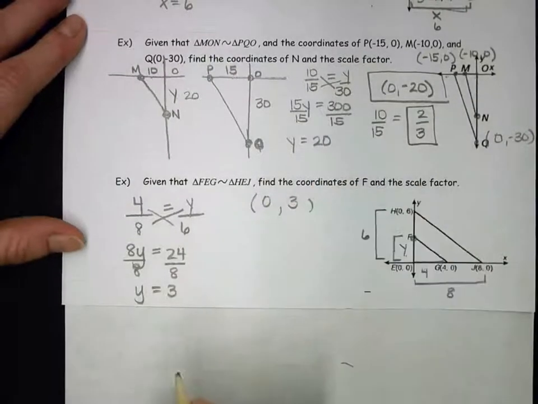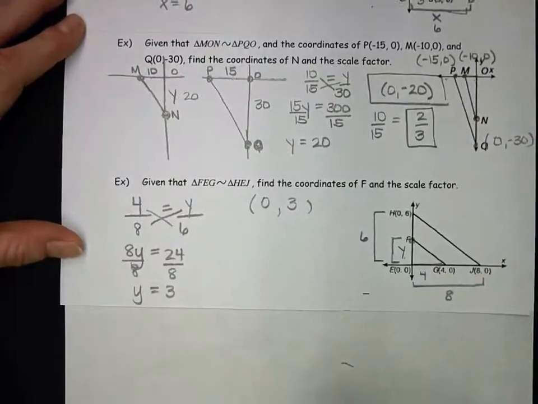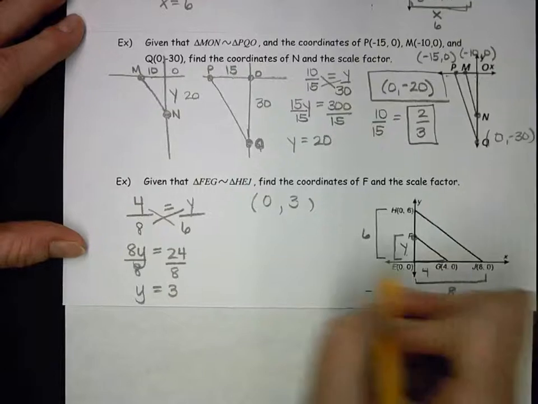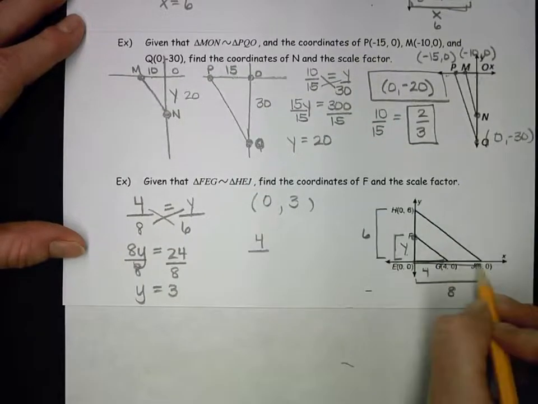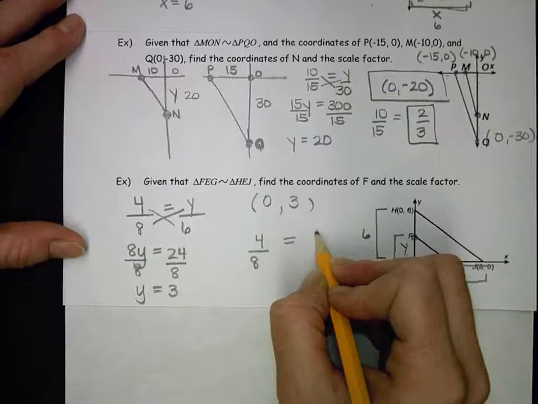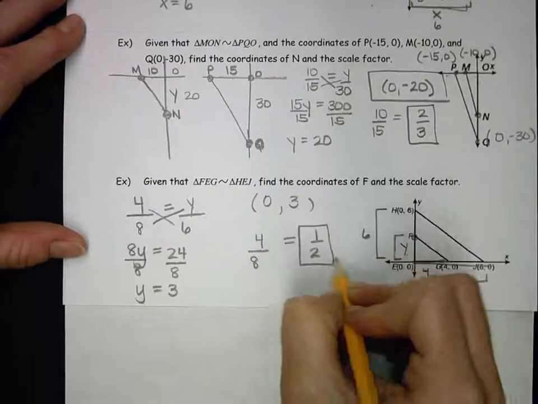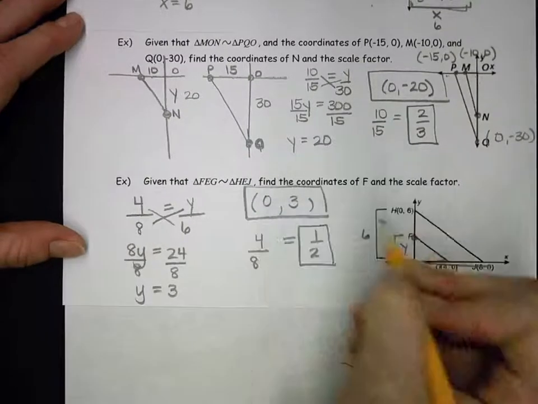Once you have that, you then need to get the scale factor. If you take the side length of your small triangle and put it over the side length of your big one, your scale factor reduced will then be 1/2. So we have your new coordinate F and your scale factor.